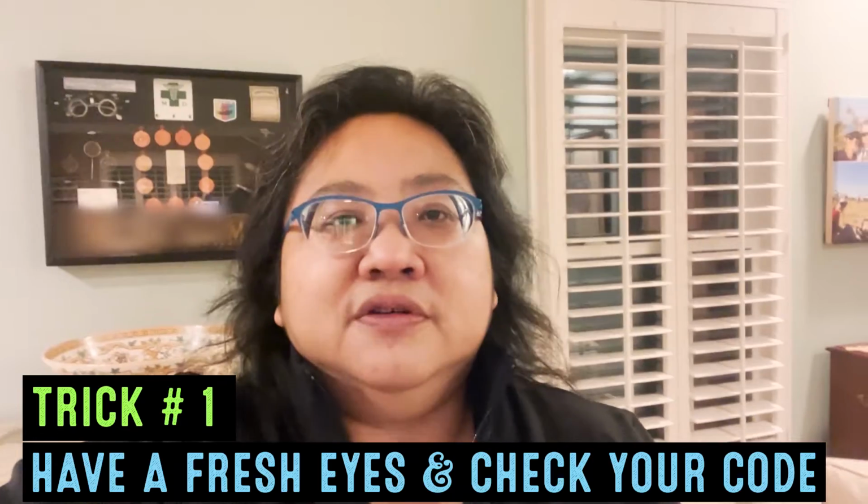So if you've been working on your code for hours and hours and hours, stop looking at it. Get up from your computer and walk away and do something else and come back fresh. You may even want to leave it overnight if it's not something that's urgent. Because when you look at it with fresh eyes after you've taken a break, it'll be a lot easier for you to see that silly error that you've made.